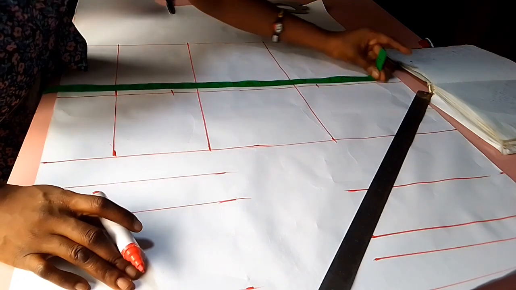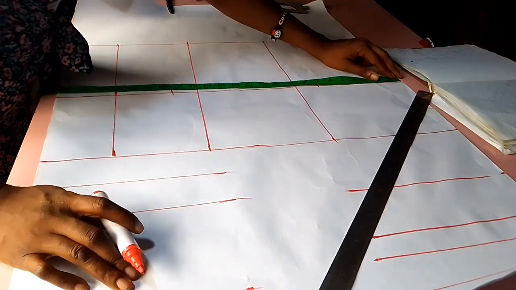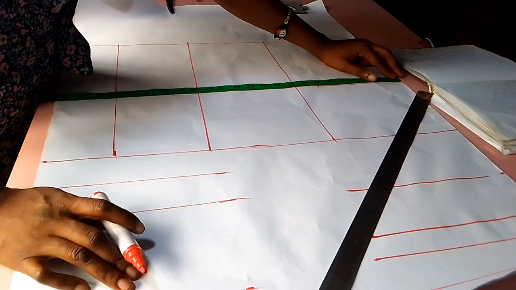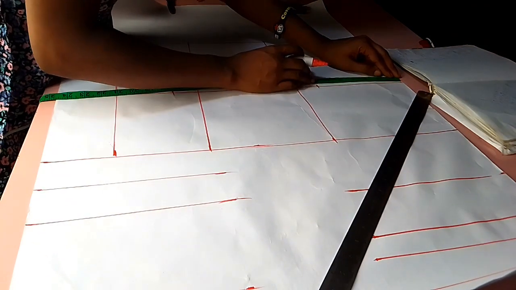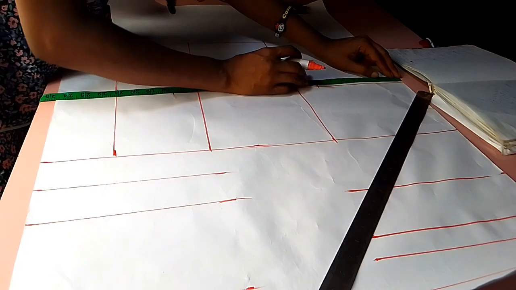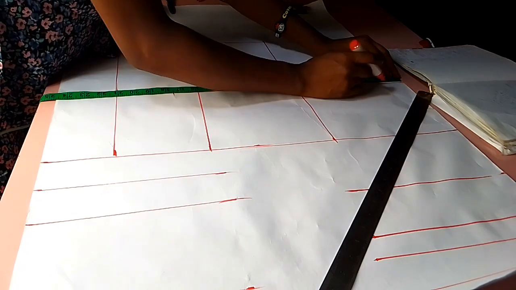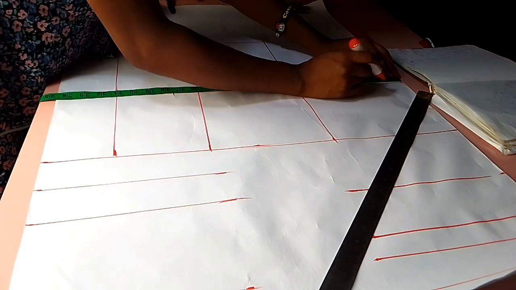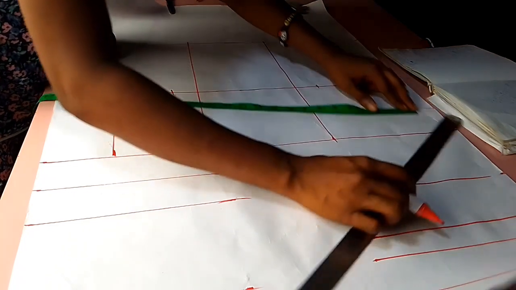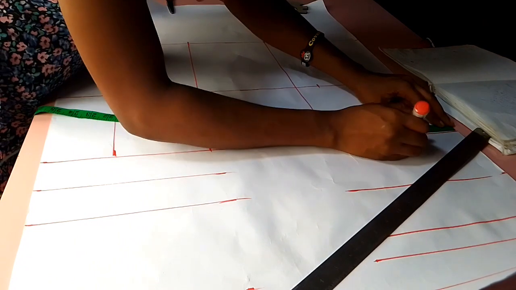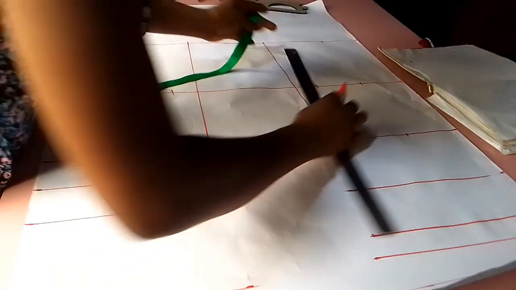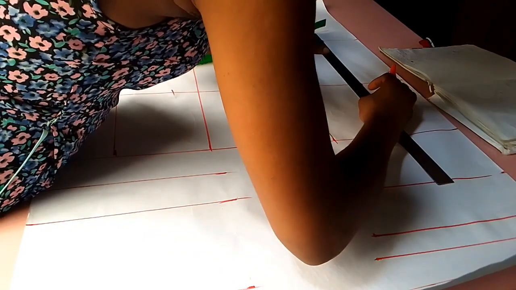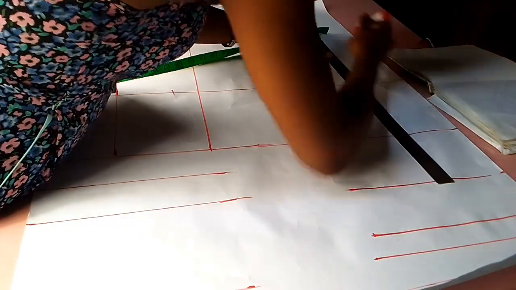All right. So for the back, you measure your across back. Whatever you have on your across back is what you are going to get. So my across back is 14. Divided by 4, which is 7. The same thing here. You mark it, and then you connect the lines as well. All right.